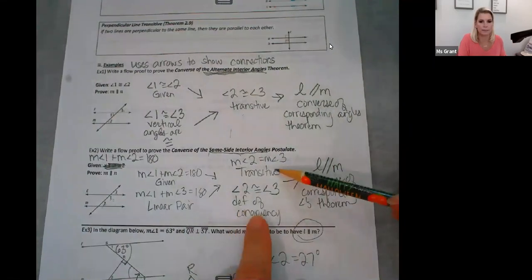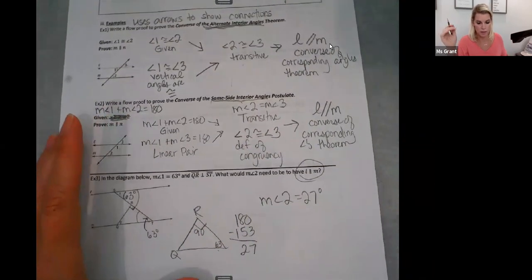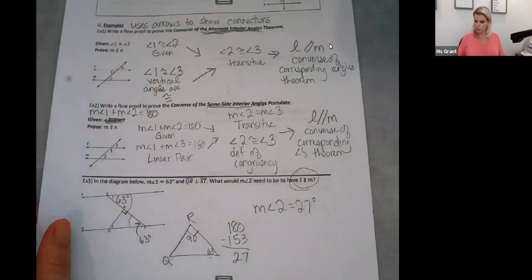I found the corresponding angles in the shape, and I proved that they were corresponding. And then since that, I can then say the lines are parallel. Okay? So this is 2.2a. This is just the beginning of 2.2. And then tomorrow we're going to do a little more in this packet, what I didn't finish already. Okay? So this is good. We'll stop there.